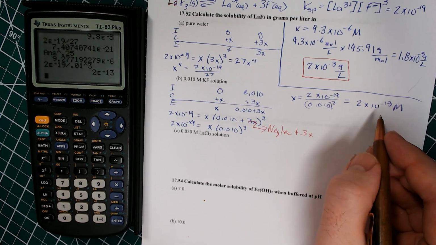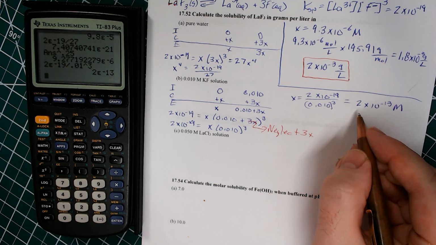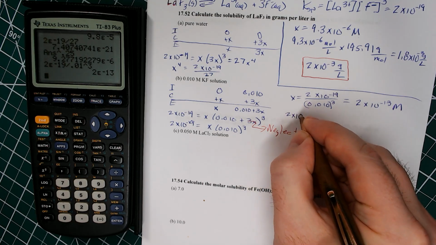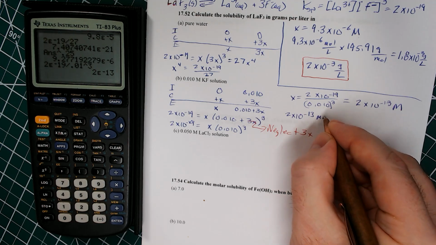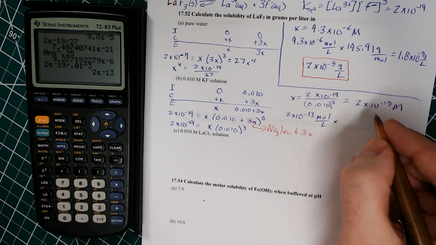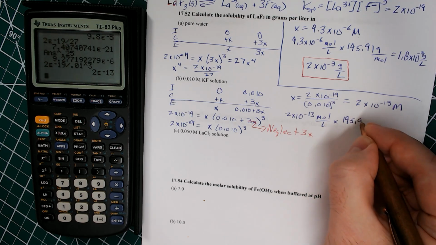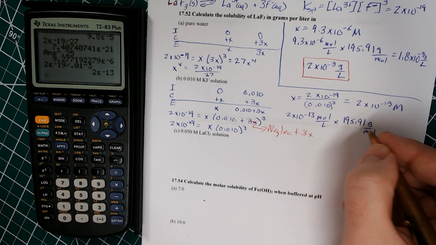Again, we don't want molar solubility here. We want solubility in terms of grams per liter instead of moles per liter. So we'll take that 2 times 10 to the negative 13 moles per liter and multiply by our molar mass, which was 195.91 grams per mole. We'll see moles cancel out.